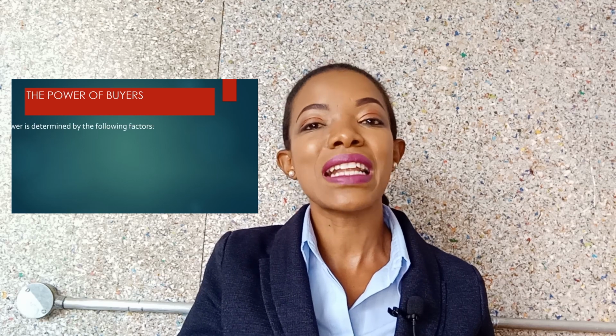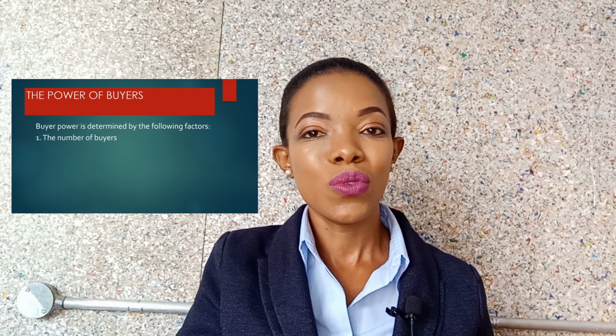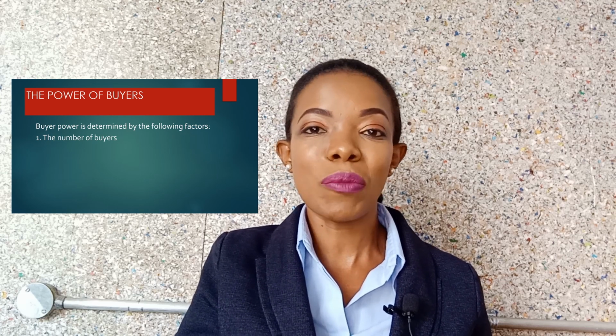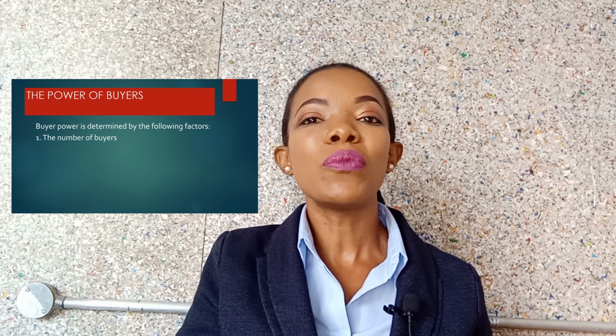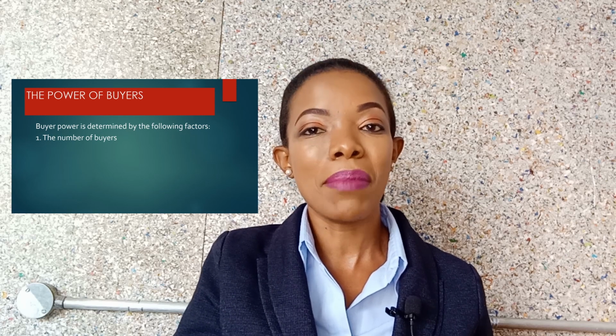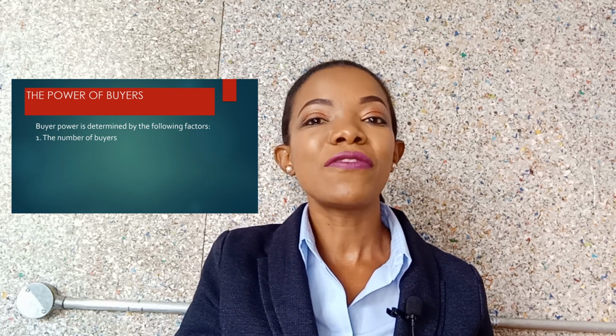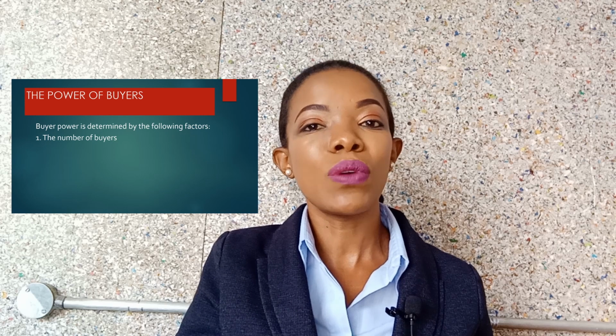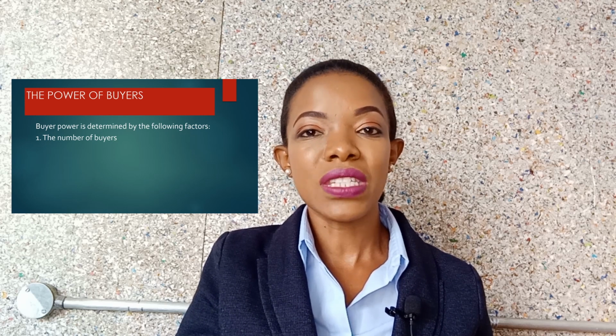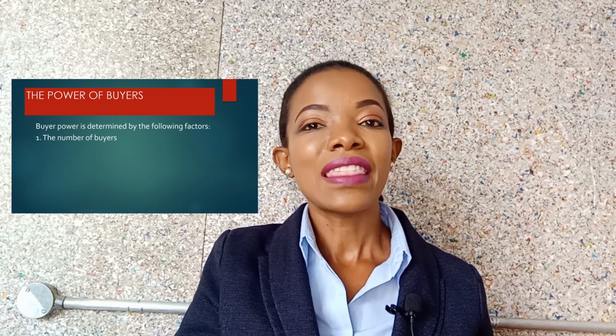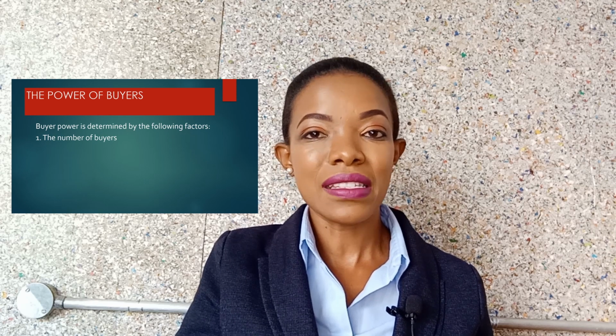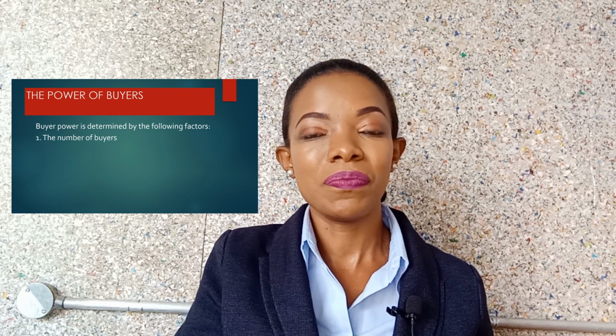The first one is the number of buyers. Where the customers are few and they buy high quantities of a product or service, they will have a higher buyer power due to the high volume of their purchase and the fewer numbers of buyers to sell to. However, the higher the number of buyers, the less the power they will have.